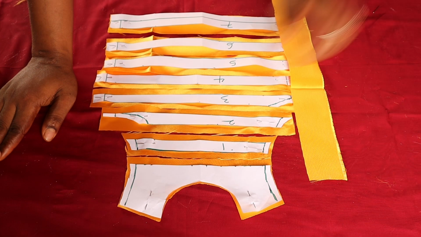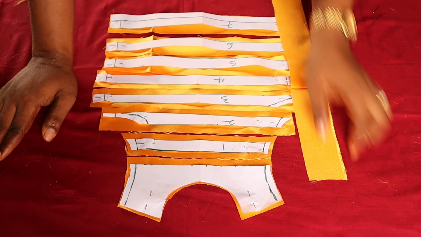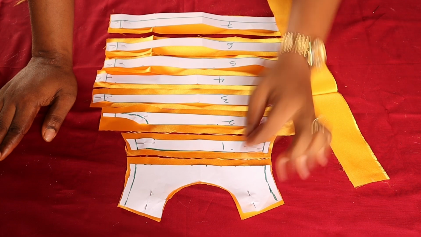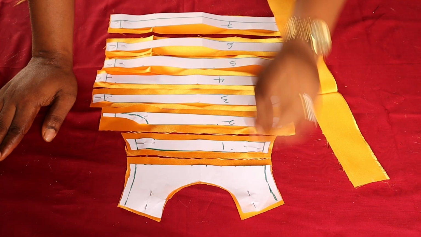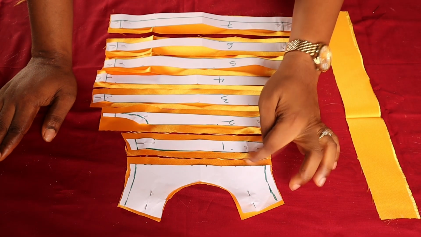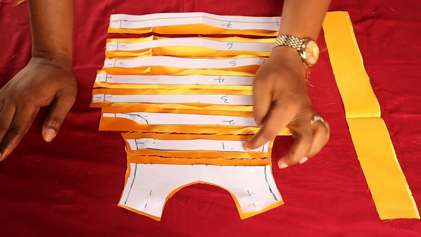1.25. So after knowing that, remember to add this sewing allowance that you have here, because you also need it so that you have it exactly the inch that you want it to be. So for this part, I use 1/4 inch on both sides.